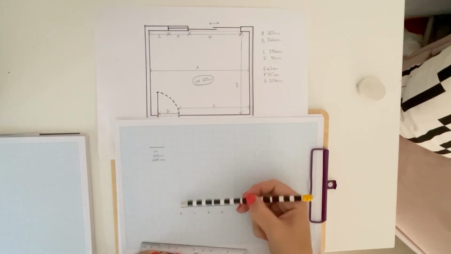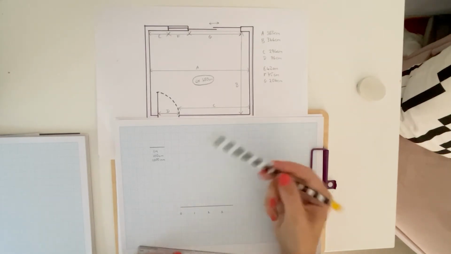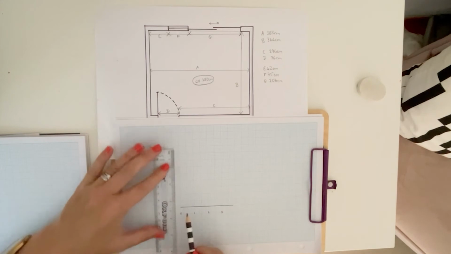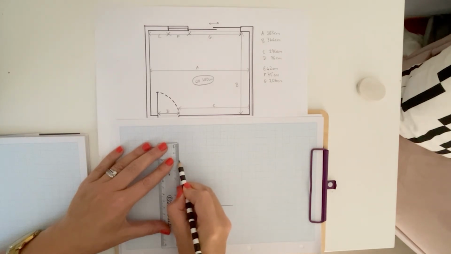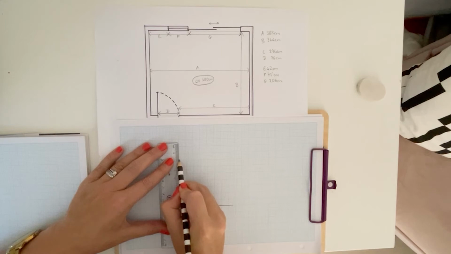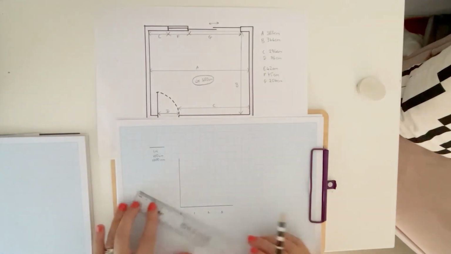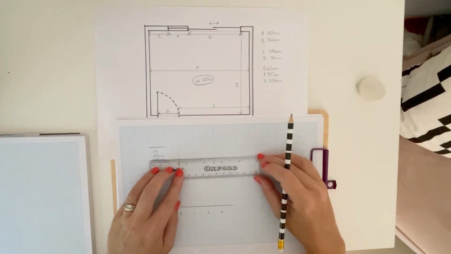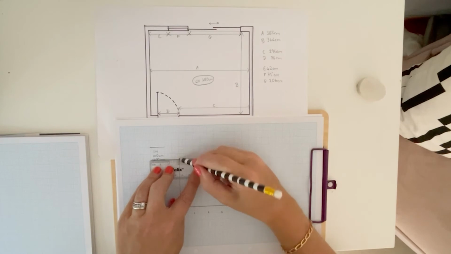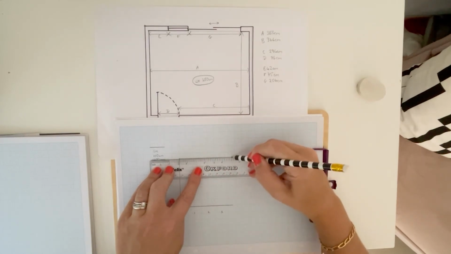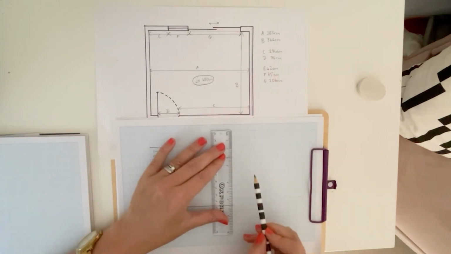And then B, which is this measurement here, the width of the room, is 364. So we'll go up from this 0 point and we'll go 1 metre, 2 metres, 3 metres, 50, 64, so about there. Okay, so that's the width and length of the room. I'll take that across here and then here.